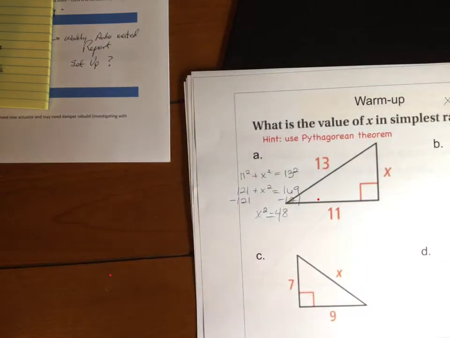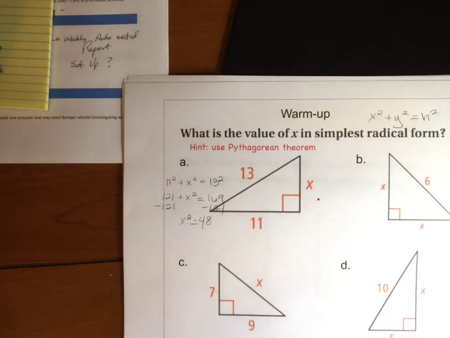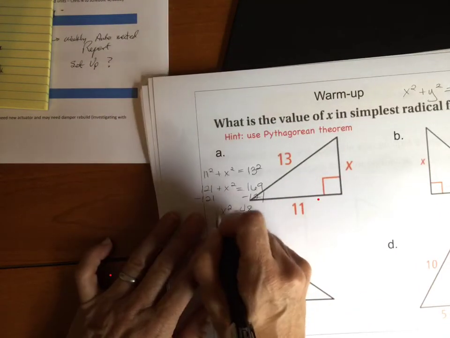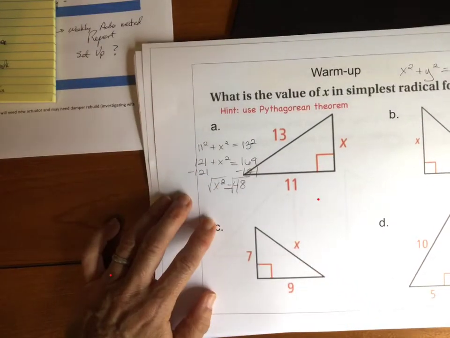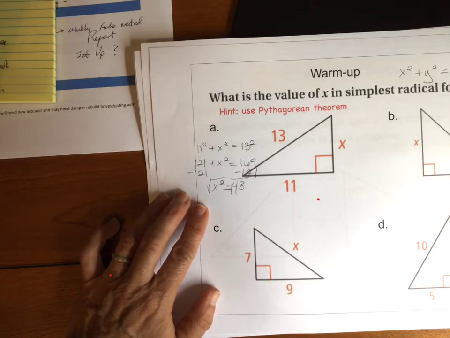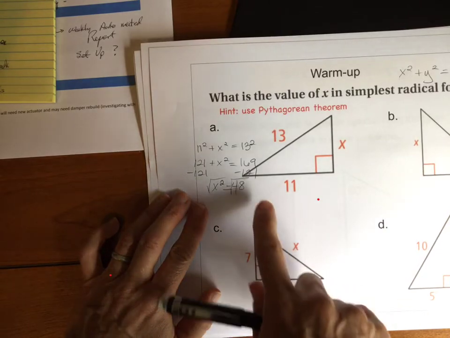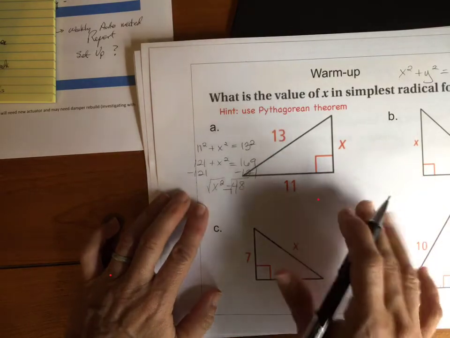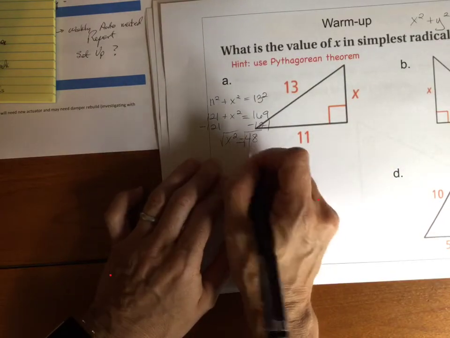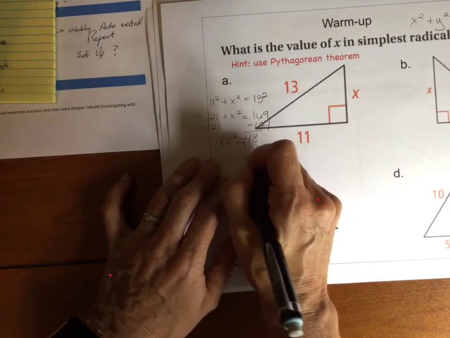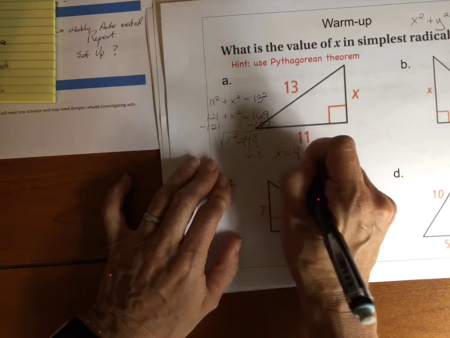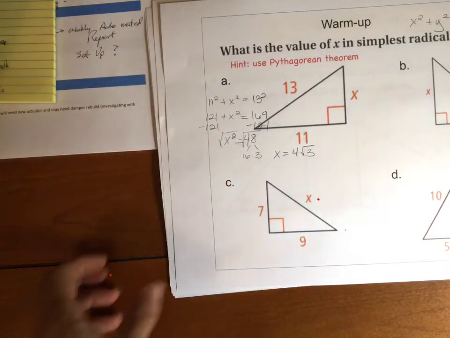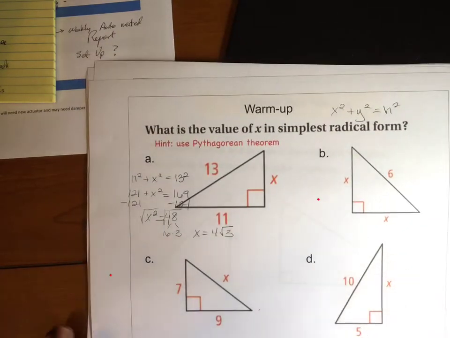If I'm wrong, you can yell at me from your side of the screen or tell me later. And then I just want to take the square root of both sides. And unlike times where I say I get a plus or minus, I'm only going to get a positive, because I'm looking at distance or side length. So 48 can be split into 16 times 3, so x simplifies to be 4 root 3. So that's that full one.